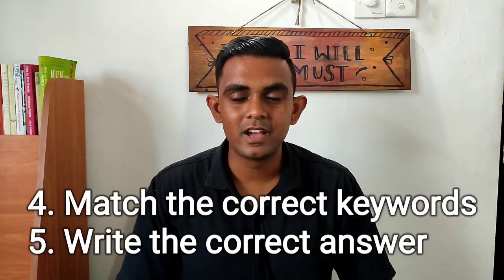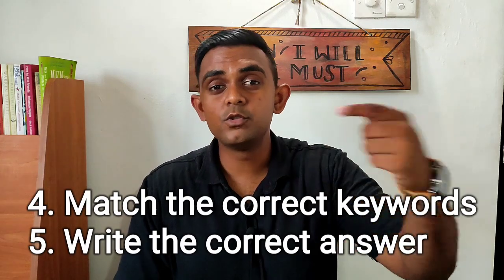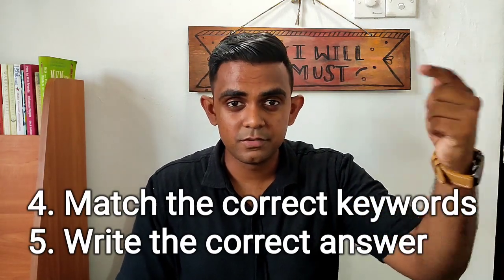Then, of course, once you locate the relevant keywords in the first and last lines of the paragraph, then you can match the correct keywords and you can write the answer. If you can't find the relevant keywords in the first and last lines, then you skim through the entire paragraph just looking for those keywords. Don't look for anything else. I will explain this to you in the latter part of the video with the use of a paper, but I just want to outline the system before we get there.